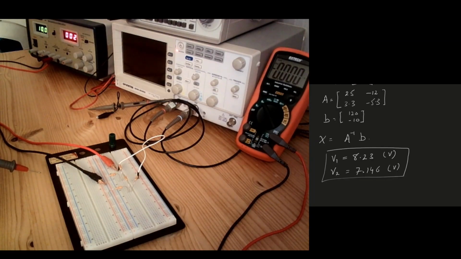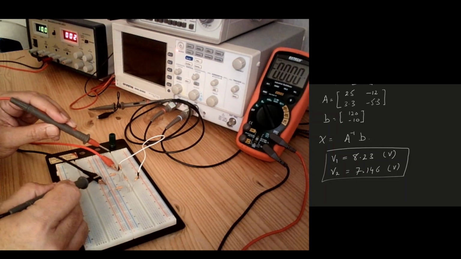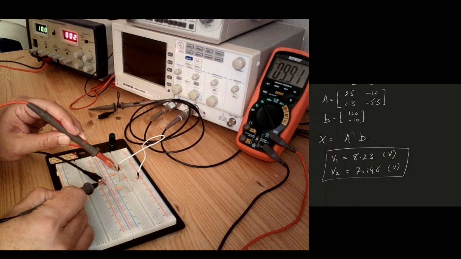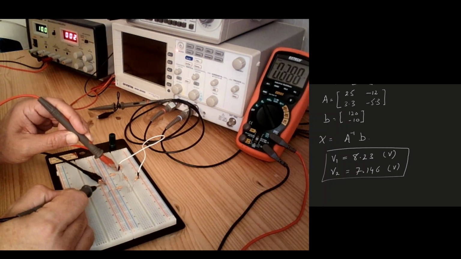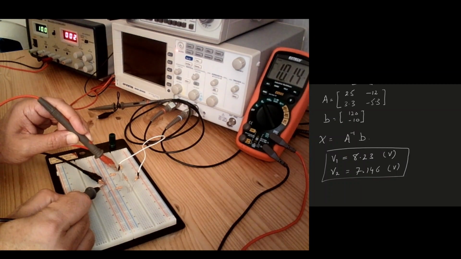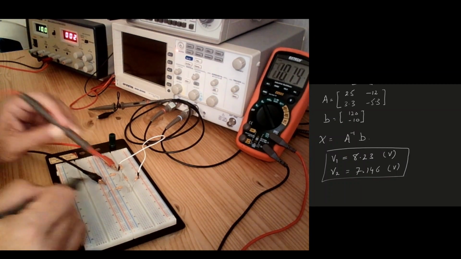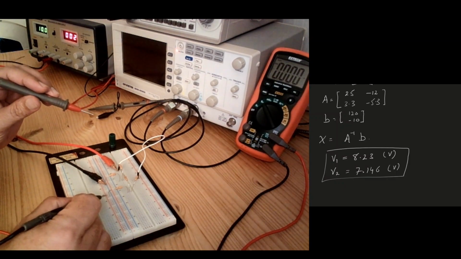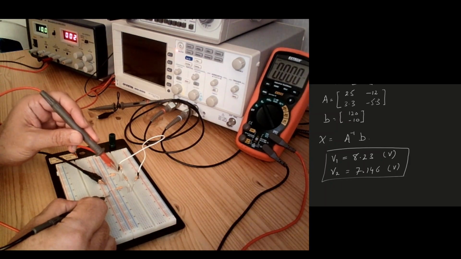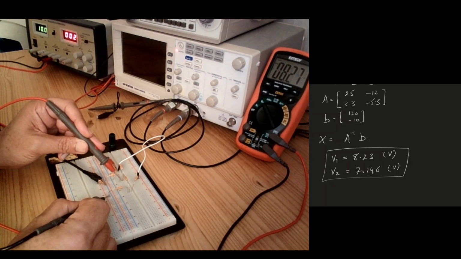So I have connected a 10-volt DC supply between the 2 points here, which we can see on the multimeter, which shows 10.14 volts. Now, the theoretical values are shown on the right. At node 1, we should expect about 8.3 volts. So let's measure the voltage at node 1. This terminal is ground for me, and this is node 1. So we can see that at node 1, the multimeter is showing 8.26 volts.